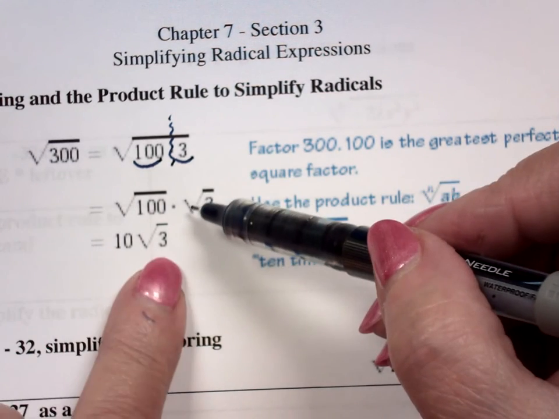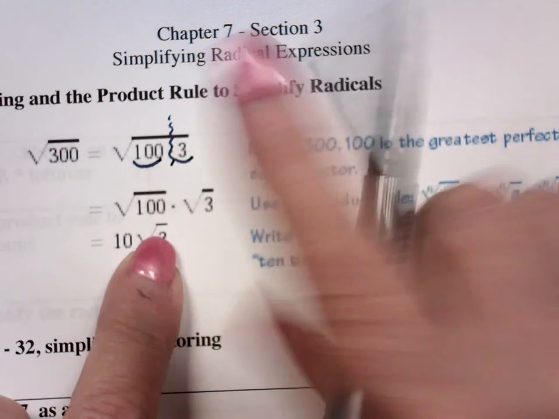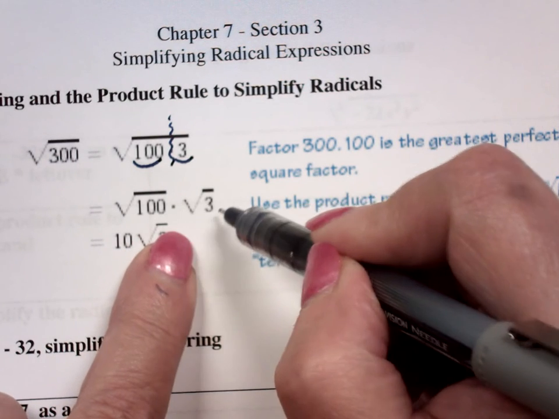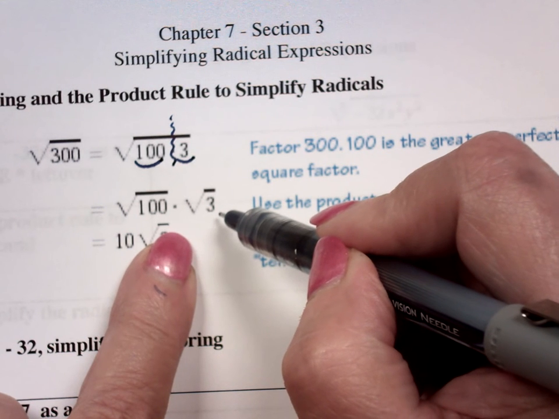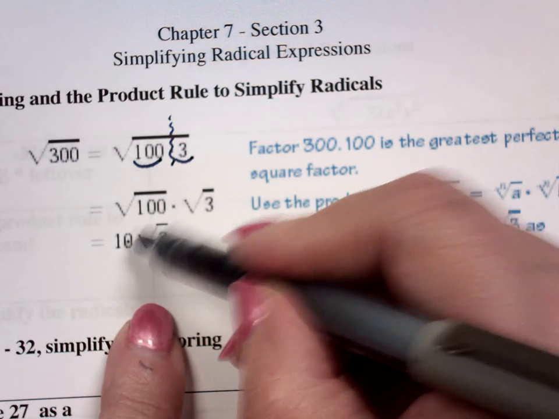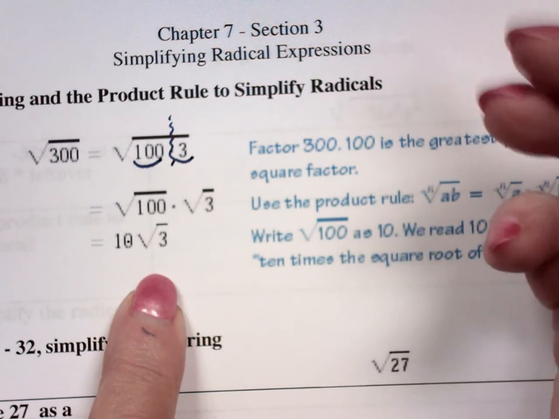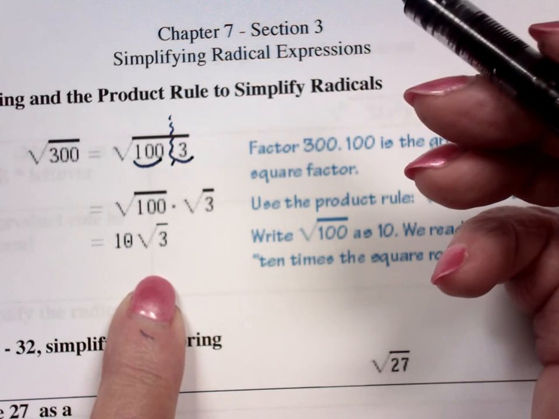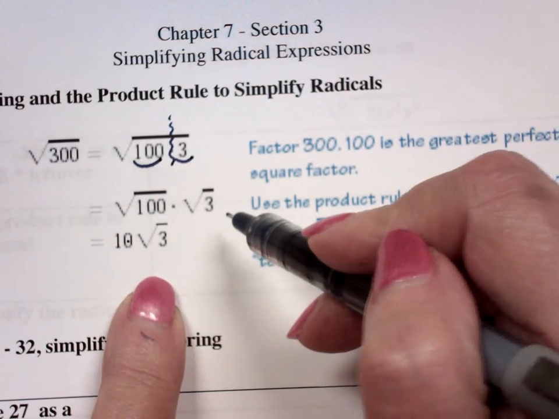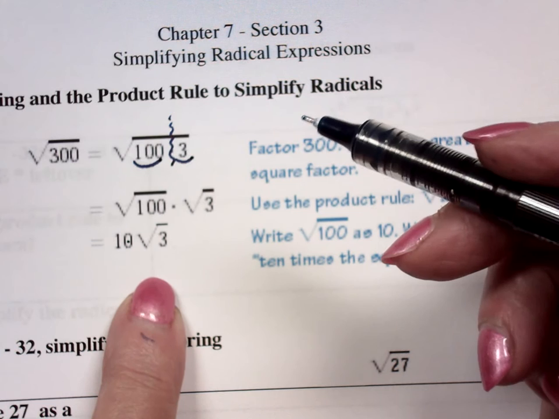Properties of multiplication of radicals allows me to break it into two parts: the square root of the perfect square times the square root of the leftover. Square root of 100 is 10. Square root of 3, it's the leftover, so it's just the square root of 3. So what we were doing before were radicands.